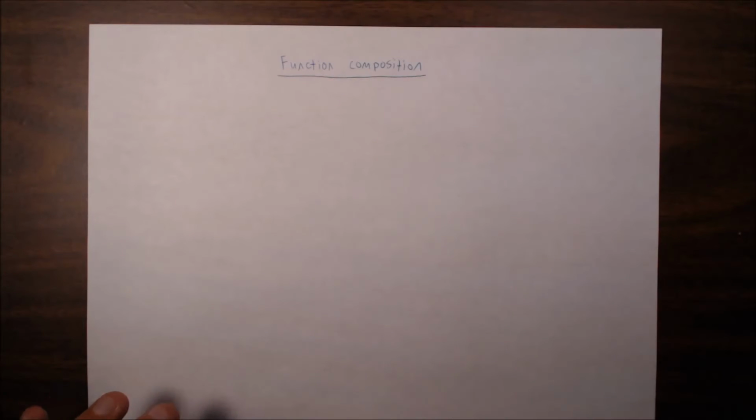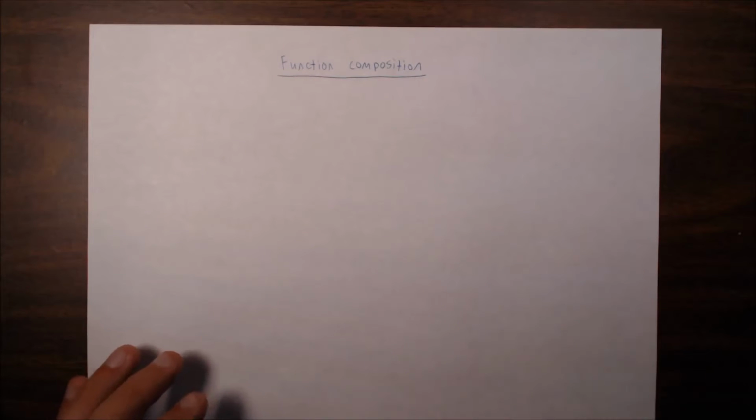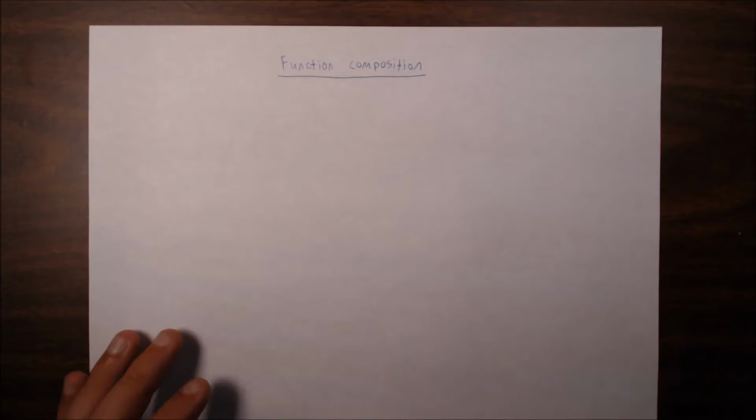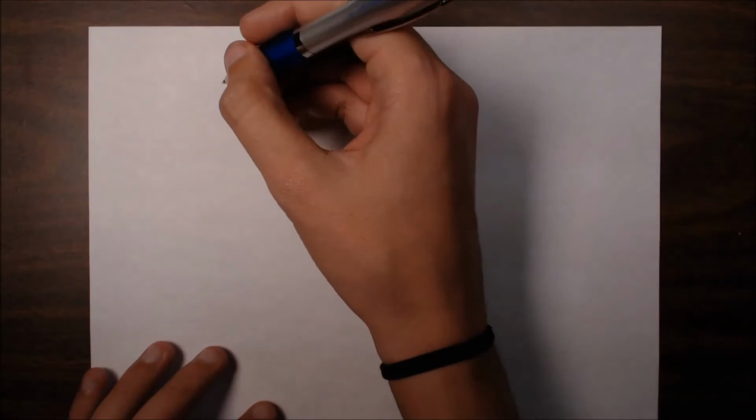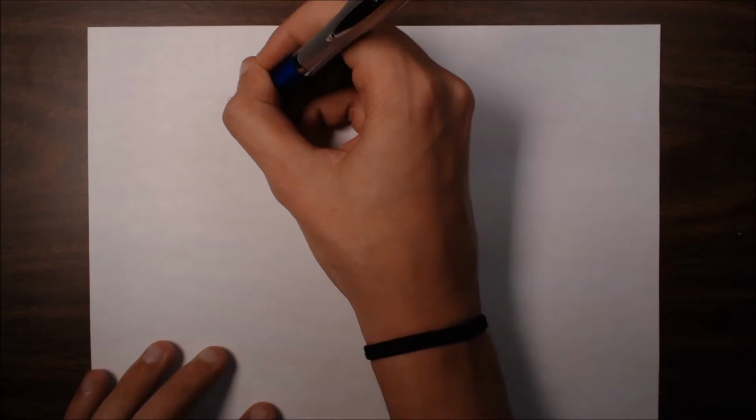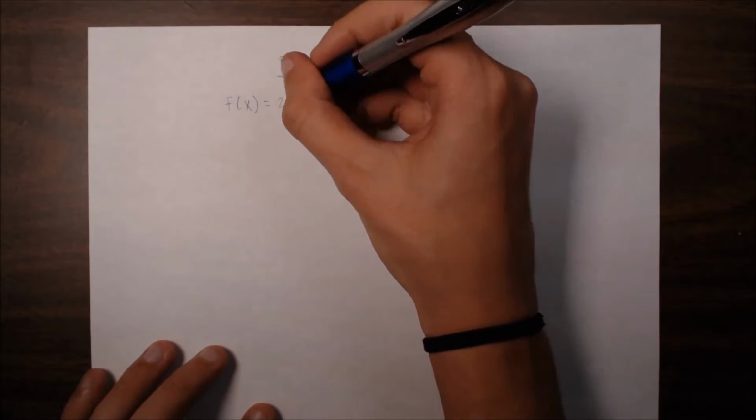What's up, guys? Today we're going to be doing a really short video on function composition. And before we talk about function composition, we got to make sure we understand what function notation is and how it works. So let's take a simple linear function like f of x equals 2x plus 1.